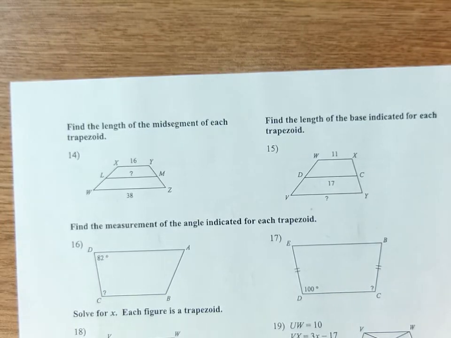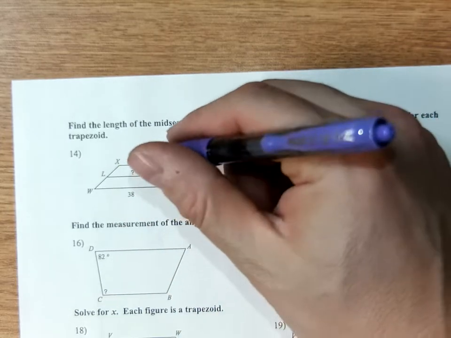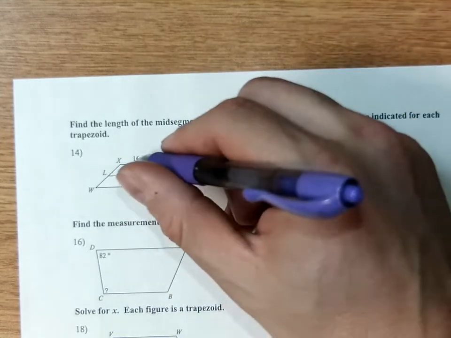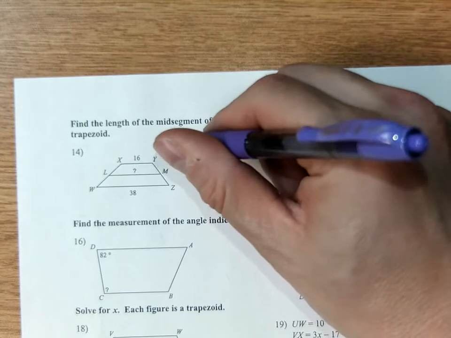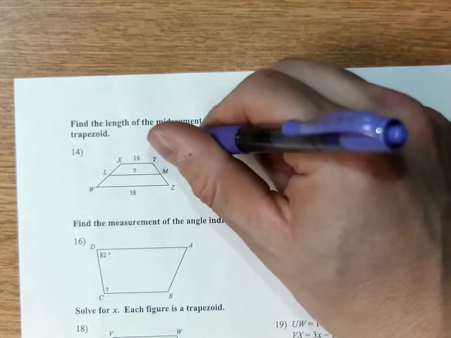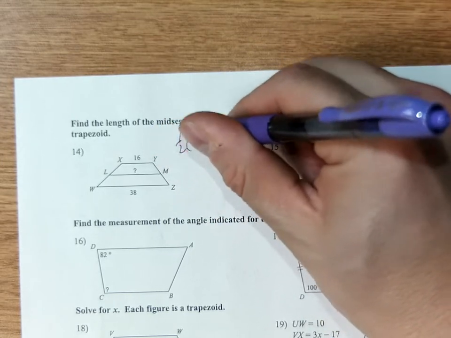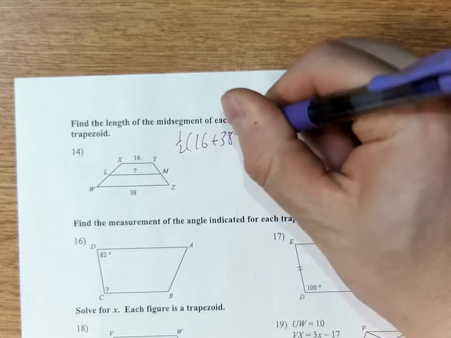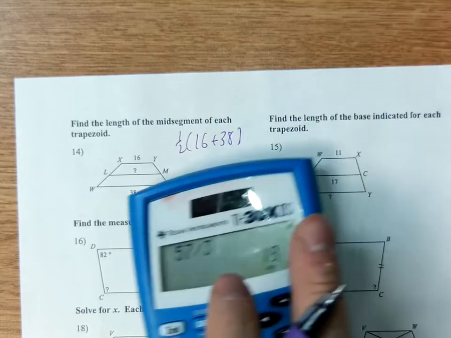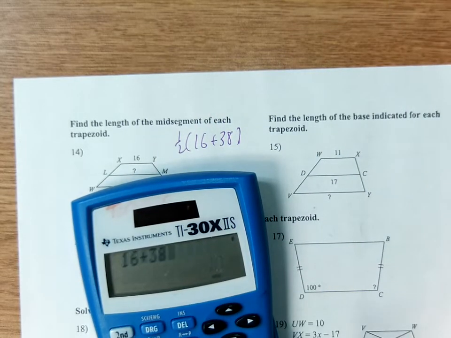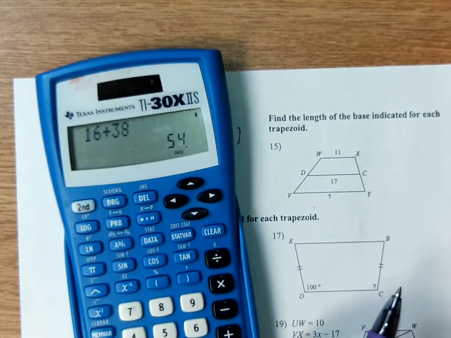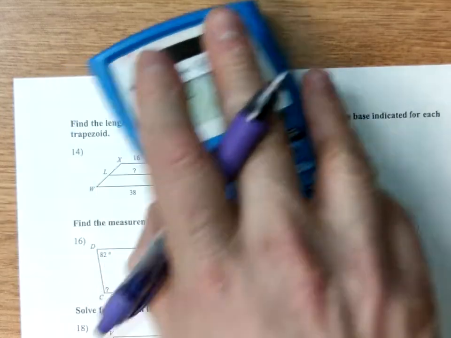So the trapezoid mid-segment theorem states that the mid-segment is halfway between the bases. So LM is going to be half of 16 plus 38. And just calculate if you want. 16 plus 38 is 54, and half of 54 is 27.